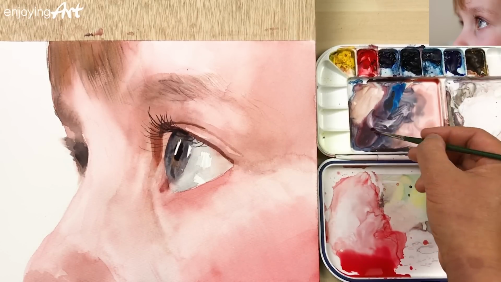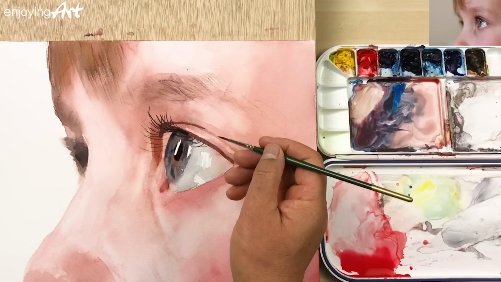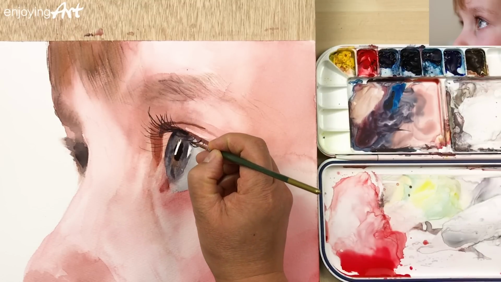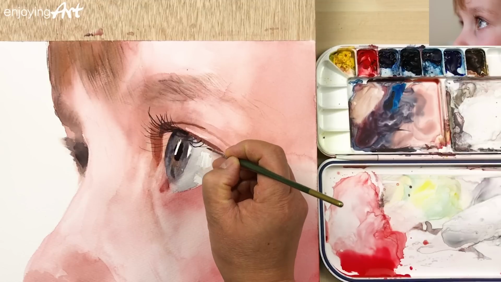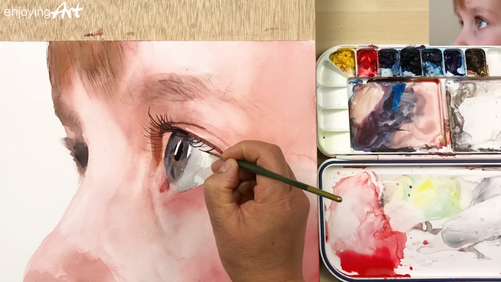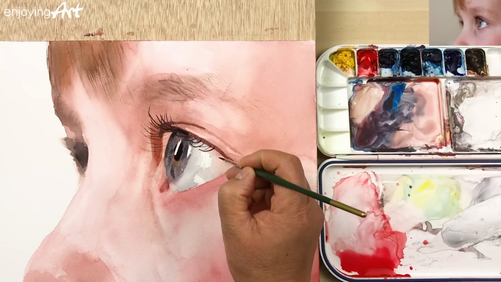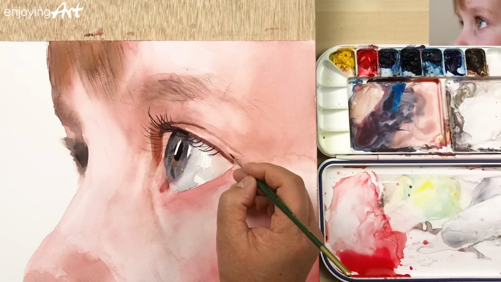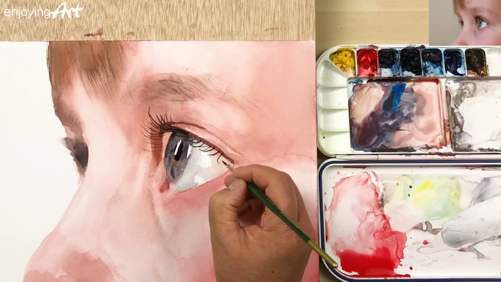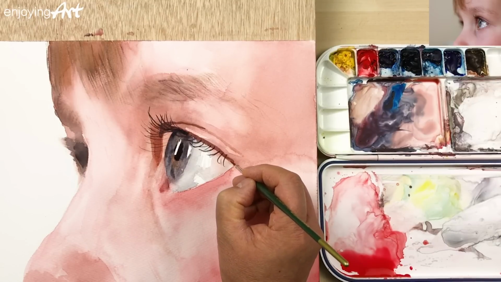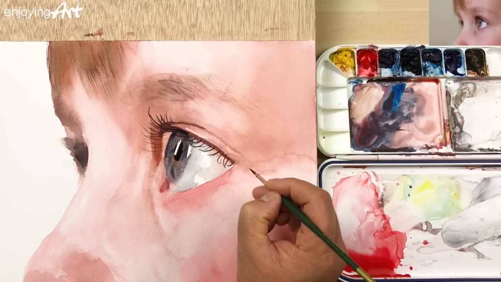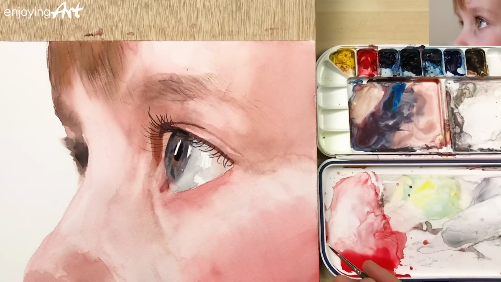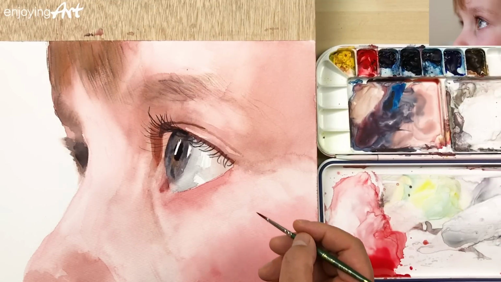Let's continue. Looks like the eyes are coming along.